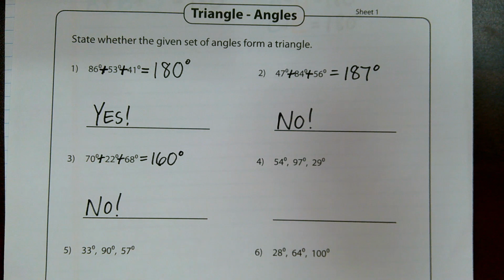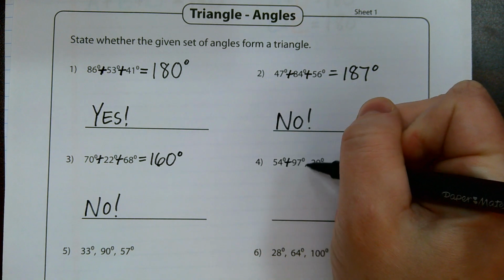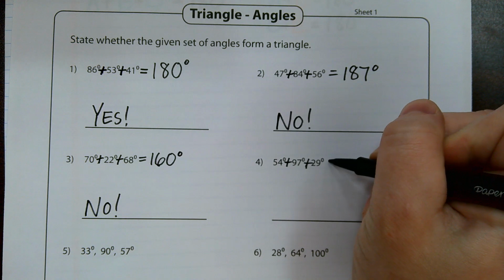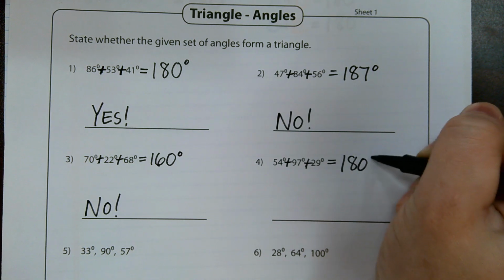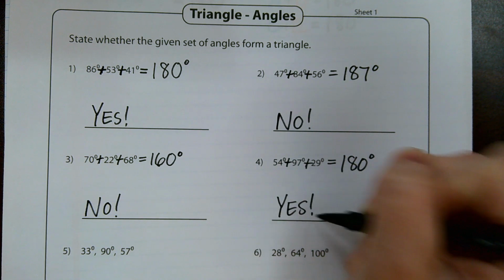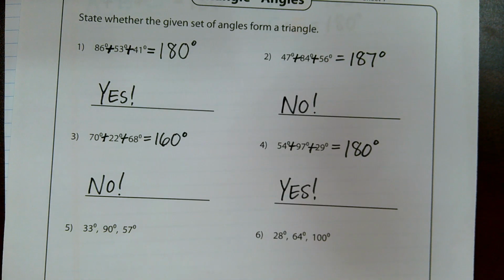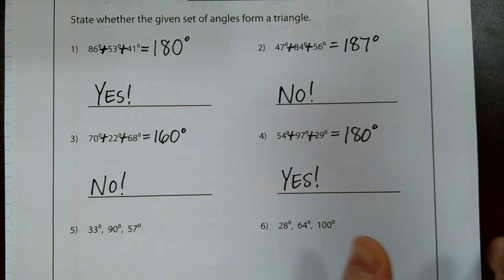How about number 4? Last one I'm going to have you do right now. Yes, they make 180. Perfect. 180 degrees. So our answer would be yes. Okay, so we know that angles have to add up to 180. It can't be less, it can't be more. That's how we get a triangle.